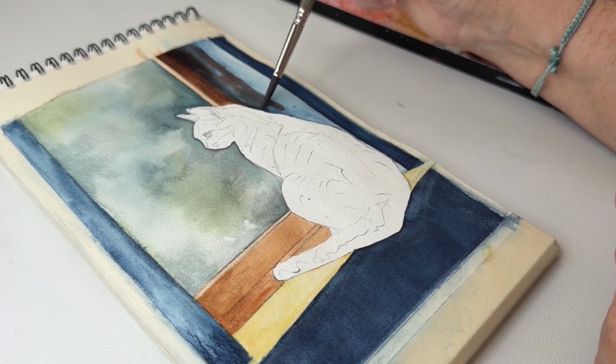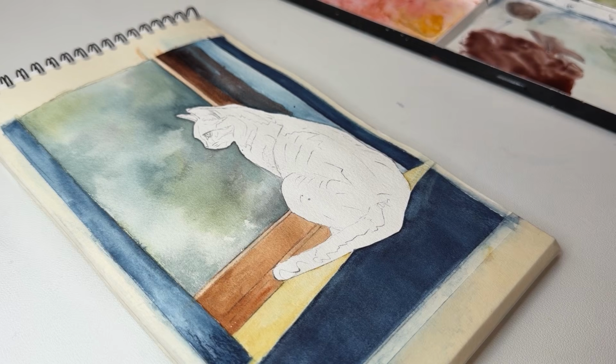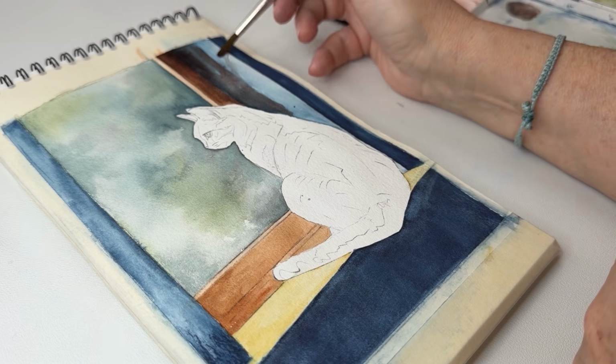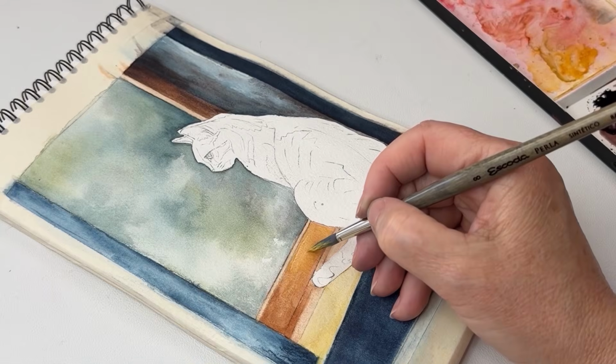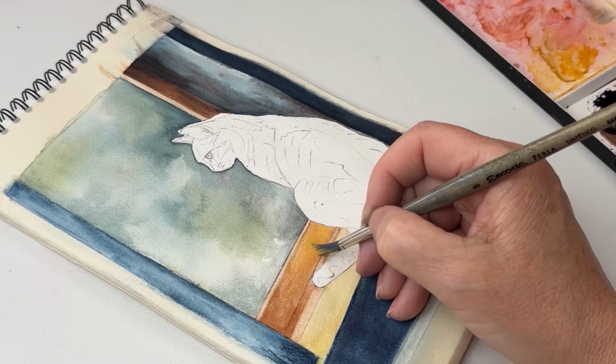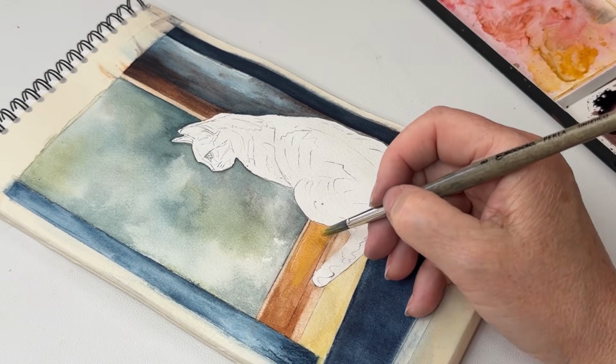And yes, once again, be careful around the silhouette of our cat. We allow a little bit of the blue to show, but once again, I want this not a hard edge. I'm gonna go about half of this paint.